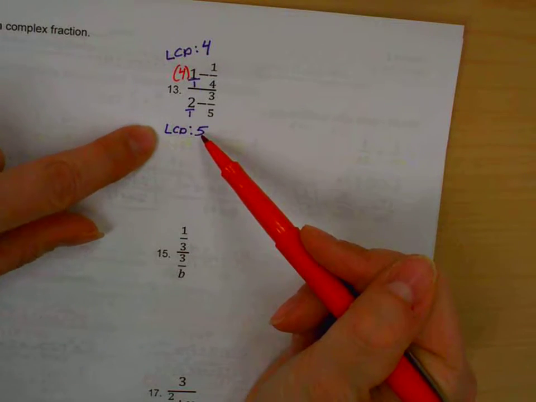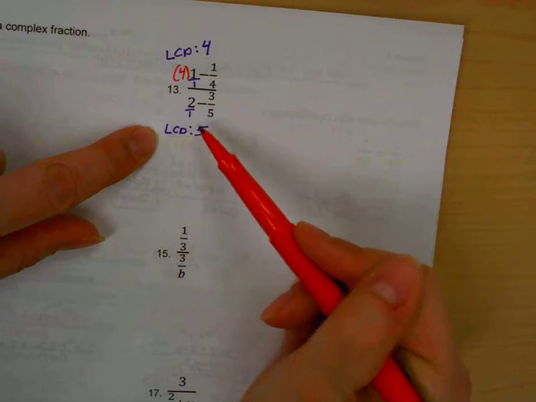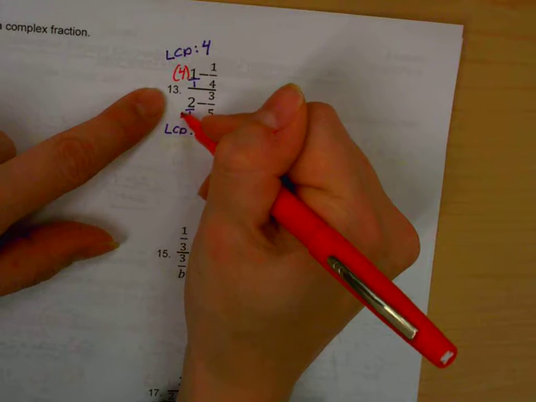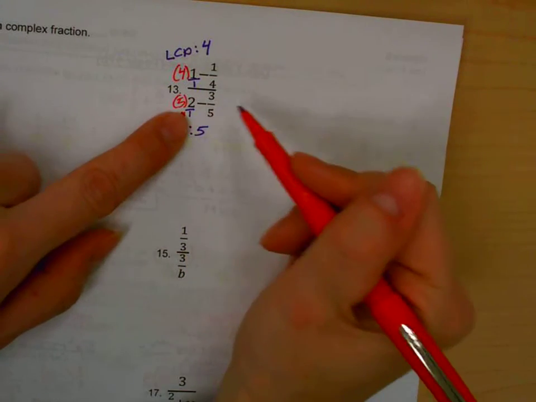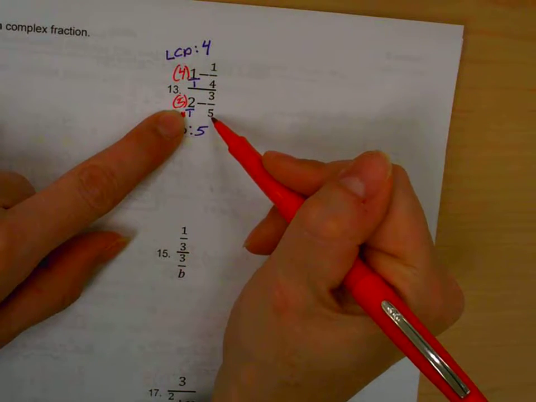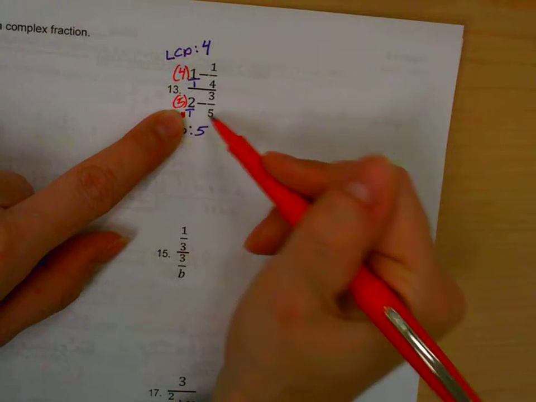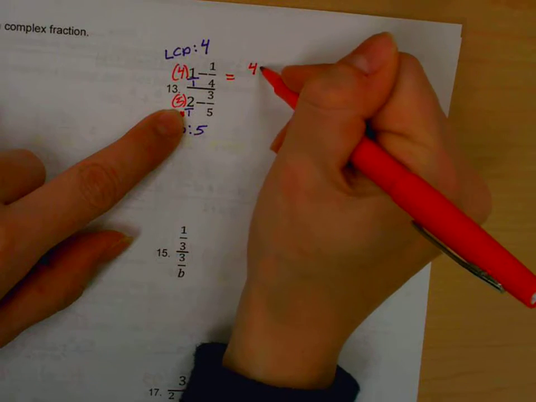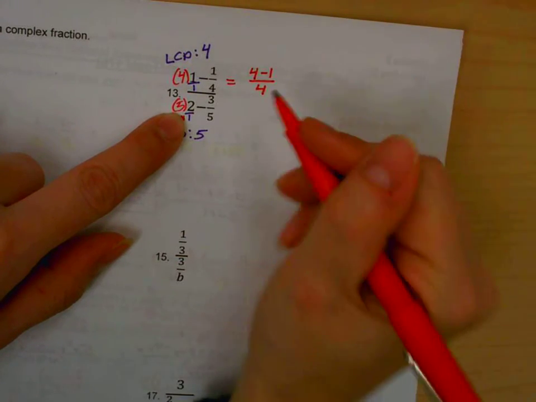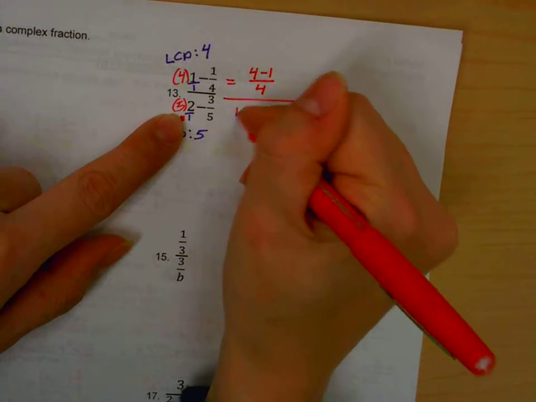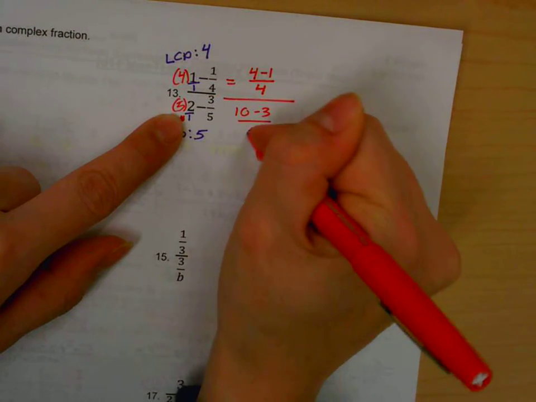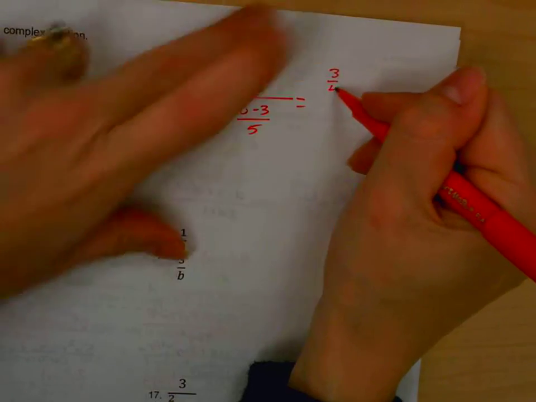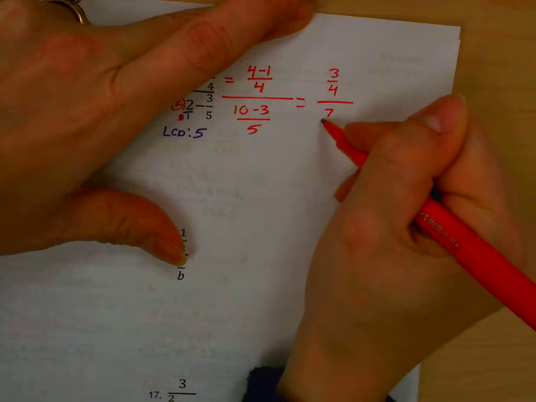On the bottom, my least common denominator is 5. I have a 1 here, so I'm missing 5. I need to multiply the top by 5. Over here, I already have my least common denominator. I don't need to multiply it by anything. So this then becomes 4 minus 1 over 4 divided by 10 minus 3 over 5. When I simplify this, I get 3/4 divided by 7/5.